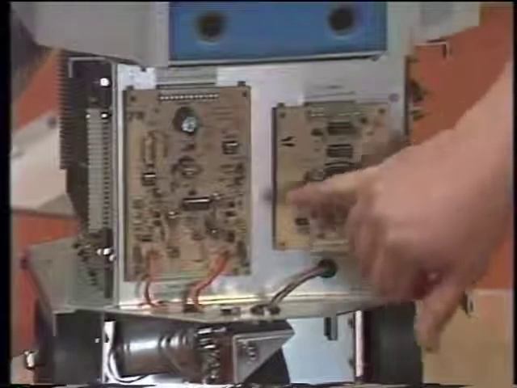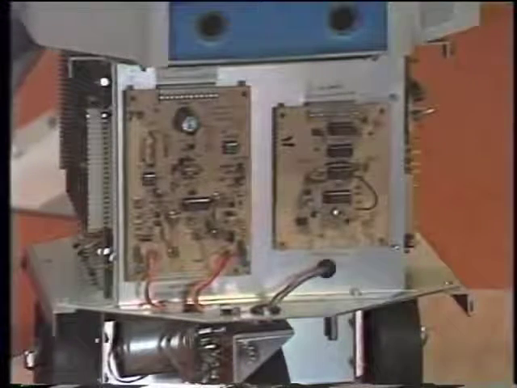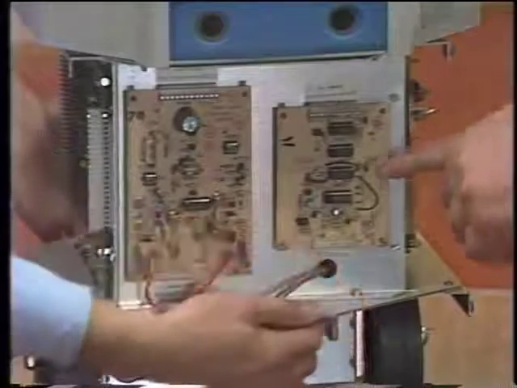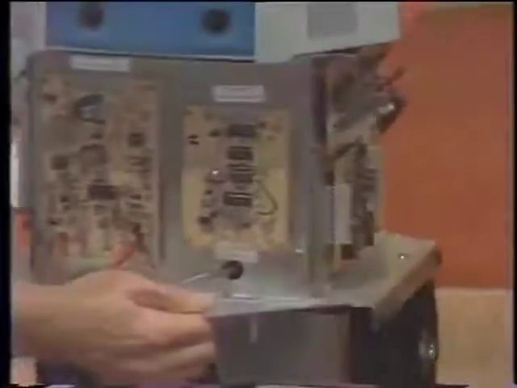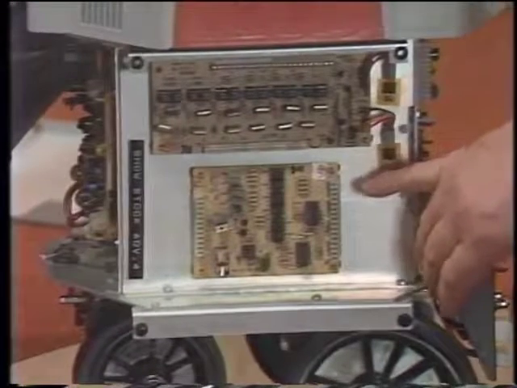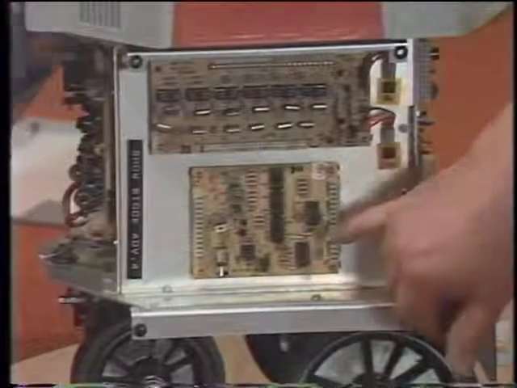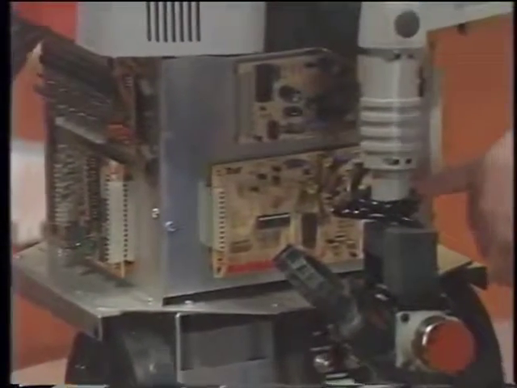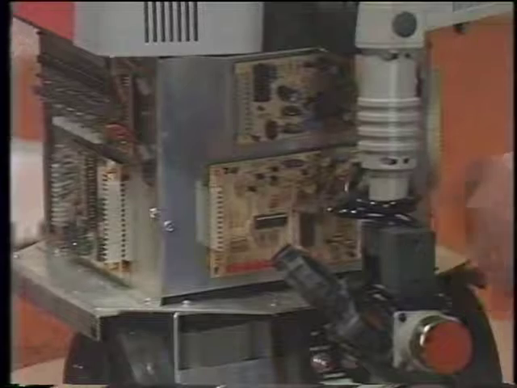This is the main drive control board. This one is the sonar transmitter and receiver board. And around here we have the sonar board and the main drive board. And around here we have the voice synthesis board and one of the other sensor boards here.